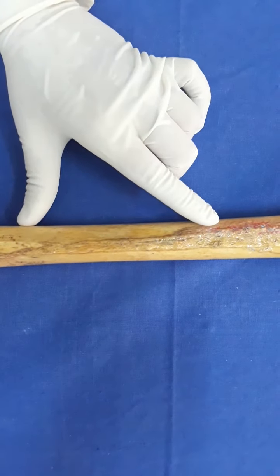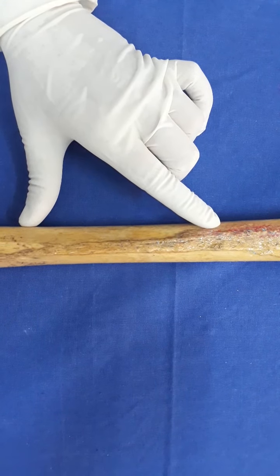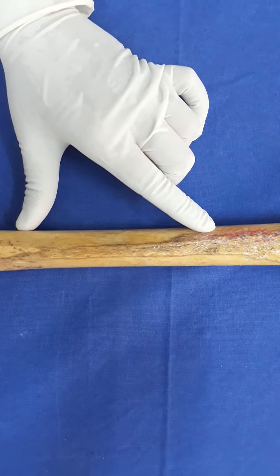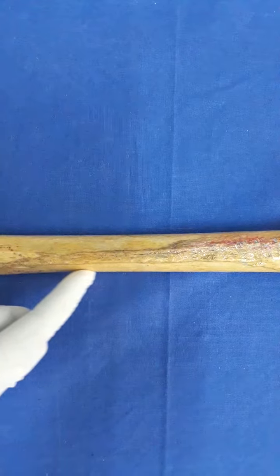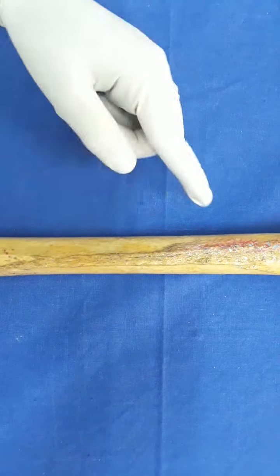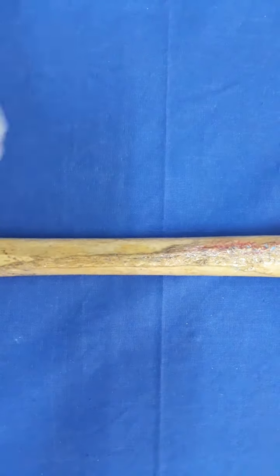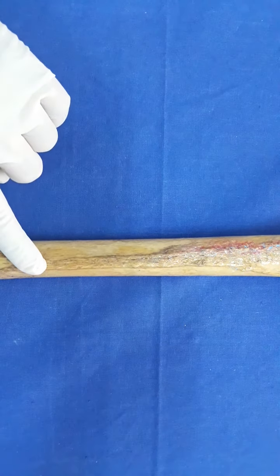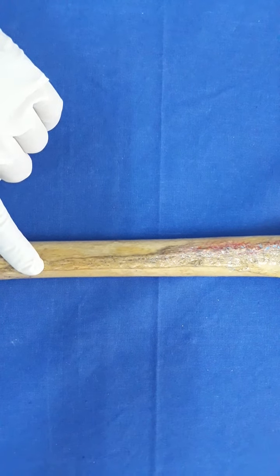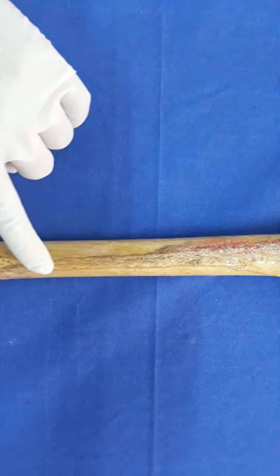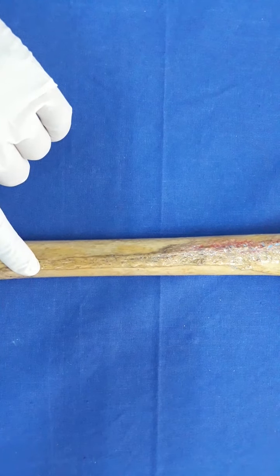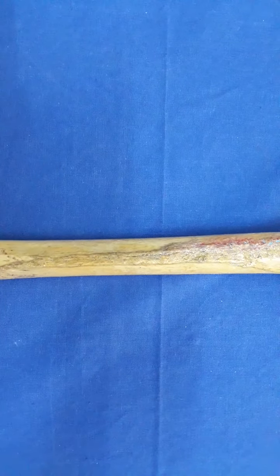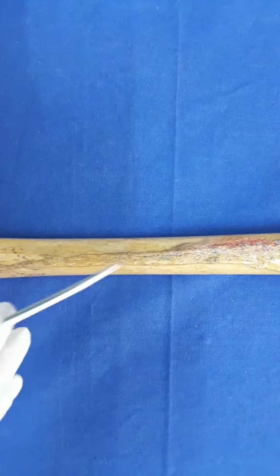Middle one-third of the shaft has 3 borders and 3 surfaces. The borders are medial border, lateral border and the posterior border. The posterior border is most prominent. It is also called the linea aspera. It has distinct medial and lateral lips.